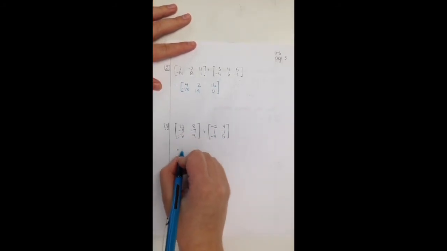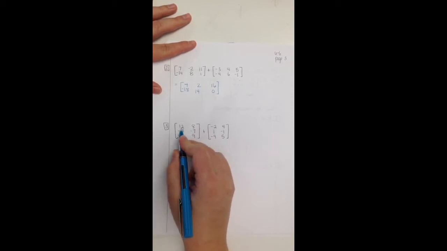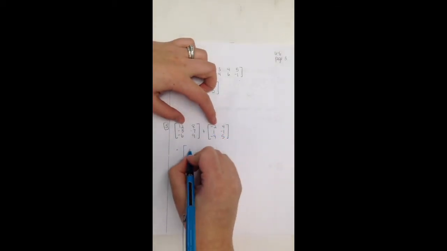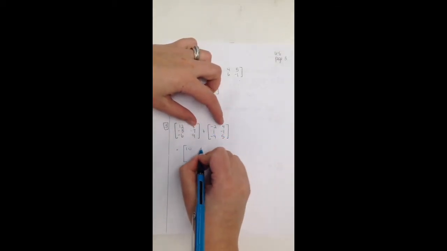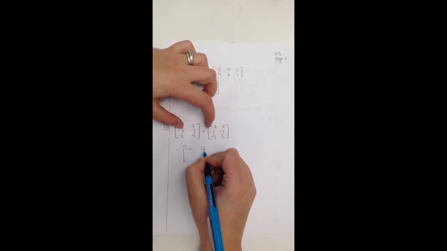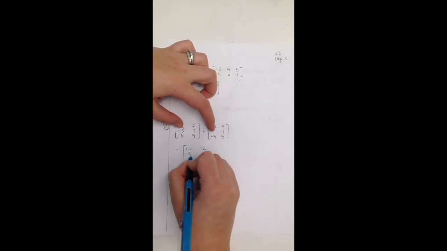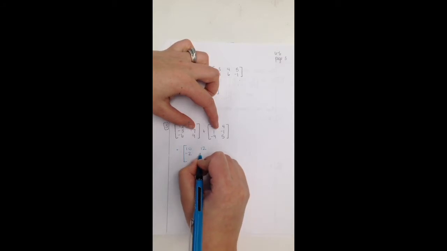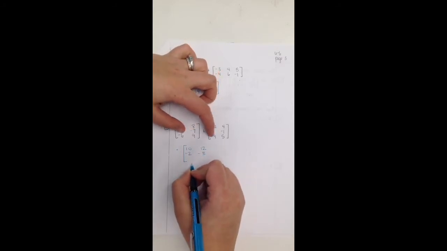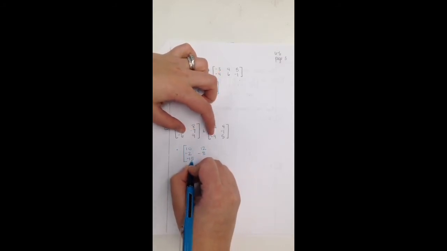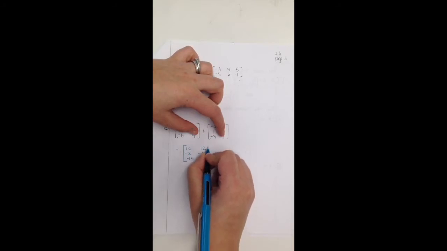Okay, down here I have a 3 by 2 and then a 3 by 2. So these can be added and I'll get a 3 by 2 back out. 12 plus negative 2 gives me 10. 8 plus 4 gives me 12. Negative 3 plus 1 gives me negative 2. Negative 7 plus negative 1 gives me negative 8. Negative 6 plus negative 9 gives me negative 15. 9 plus 5 gives me positive 14. Okay? And that is how you add them.